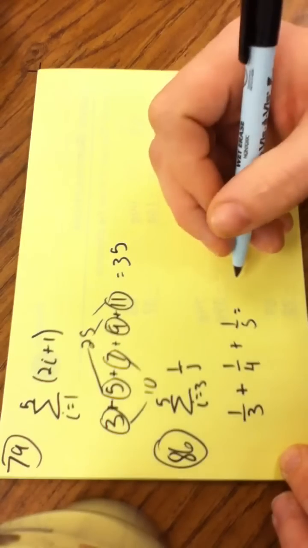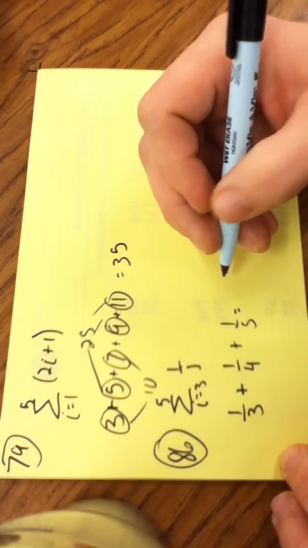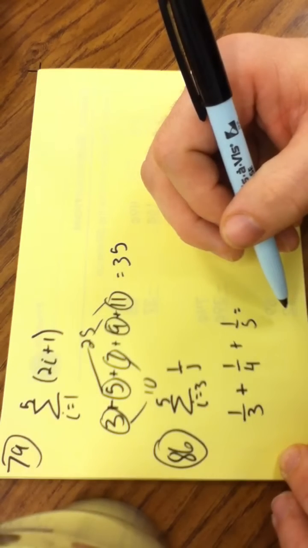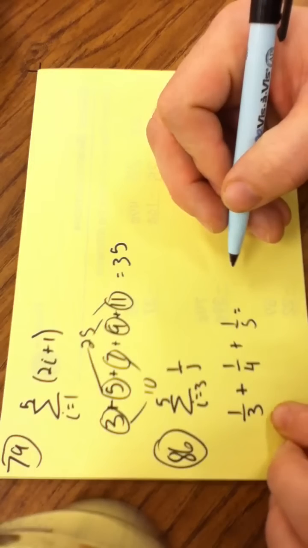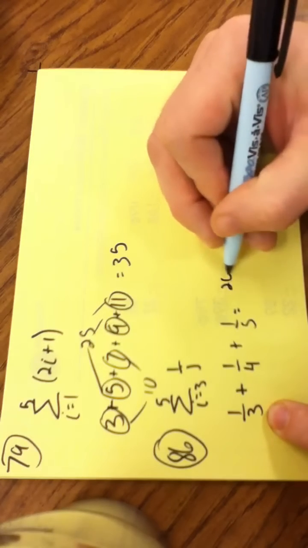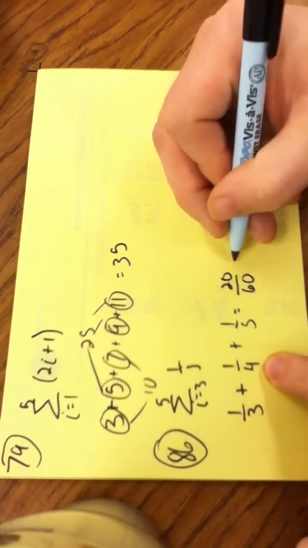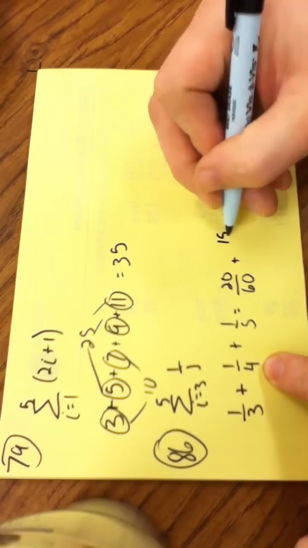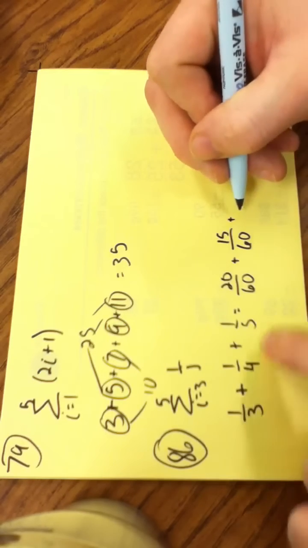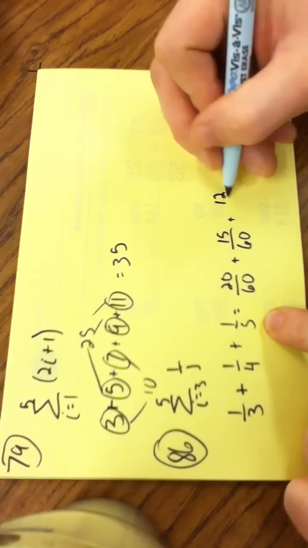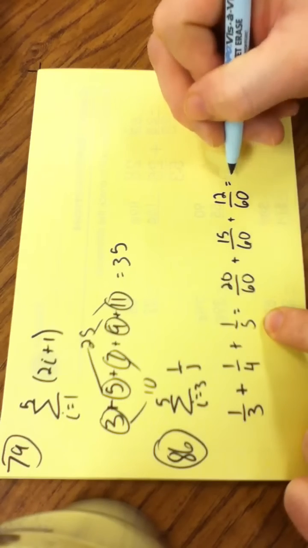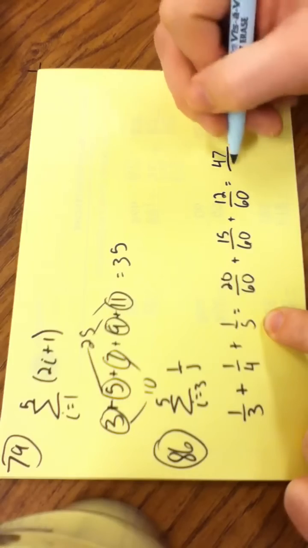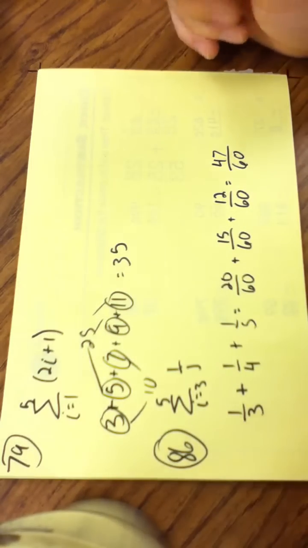Okay, so now we need to add these together. Of course, we need a common denominator to do something like that. So the common denominator is just going to be 3 times 4 times 5, and that is going to be 60. Yeah, 60. So how many 60ths is this? It's 20 60ths. How many 60ths is this? 15, and this is going to be 12 60ths. Okay, so this is 47 60ths. There you go, there's number 86.